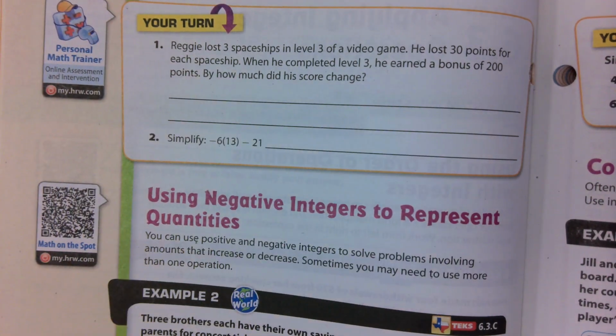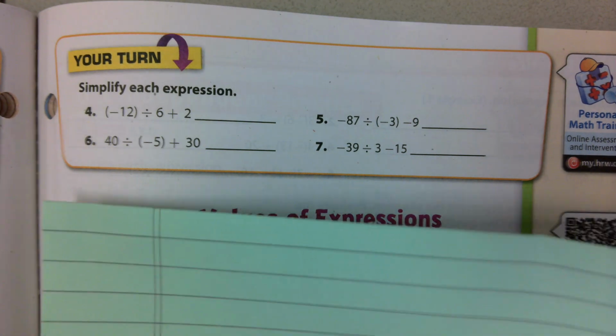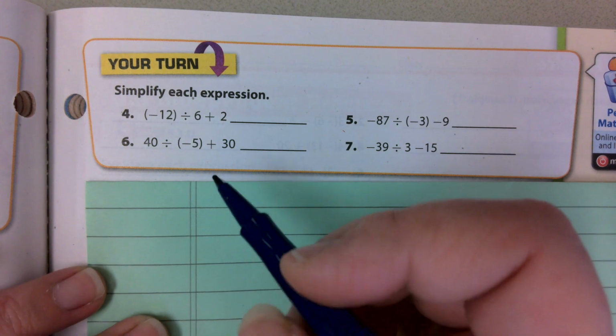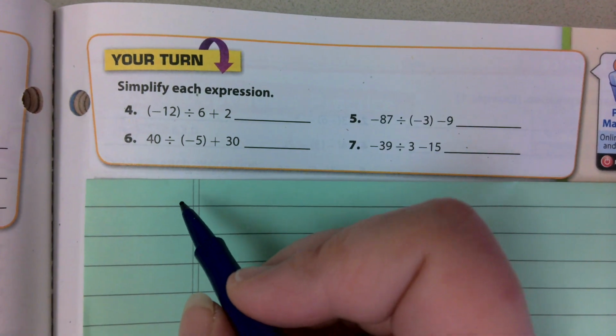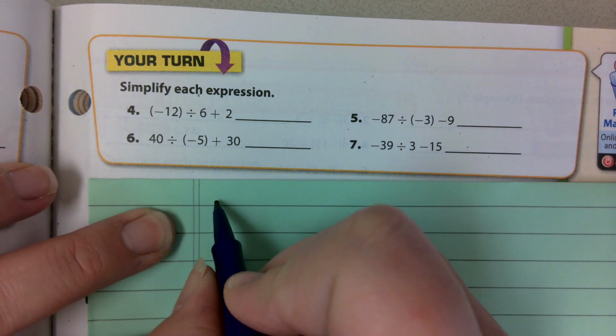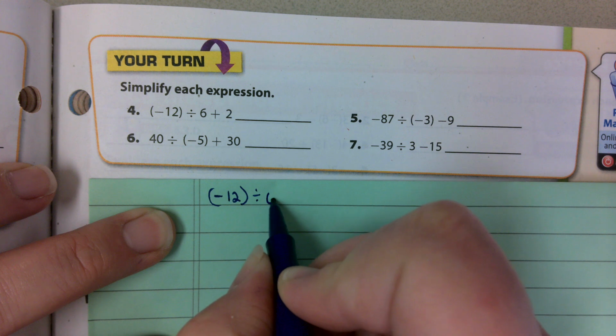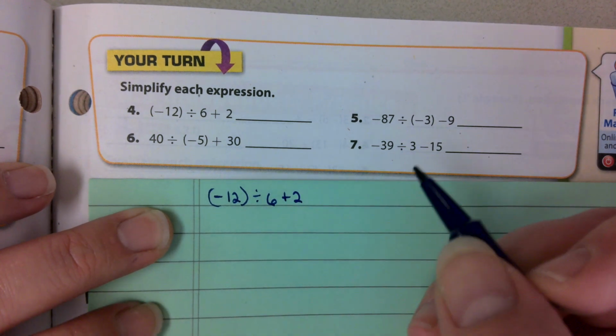All right, let's see. What do we have next here for you? Next one was the your turn here. This is page 161. And it's asking you to simplify each expression. So on number 4, we have negative 12 divided by 6 plus 2.